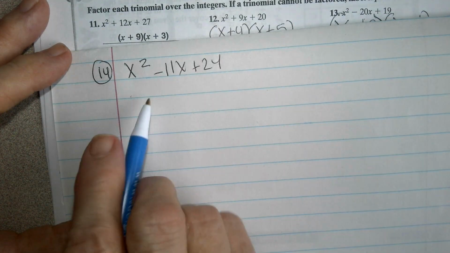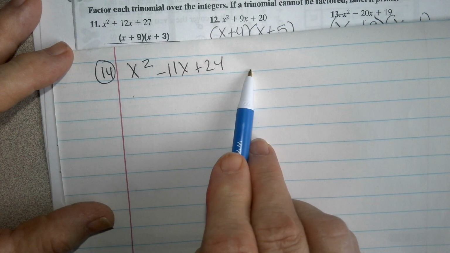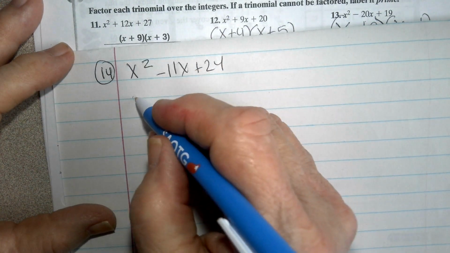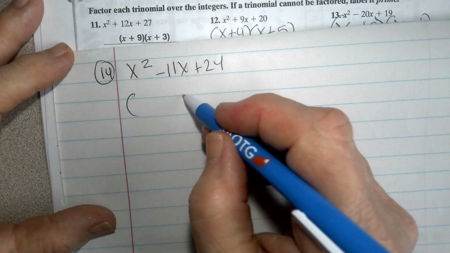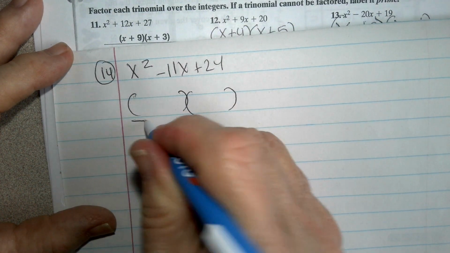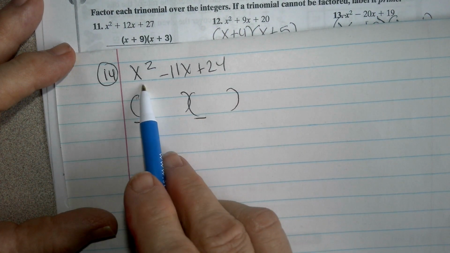So again, there's nothing that I can factor out. There's not an x in common. There's not a number in common. So it's probably going to be the product of two binomials. So do we know the first term? What's going to give us x squared?